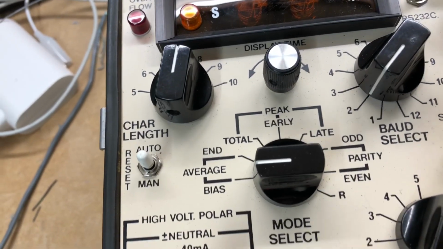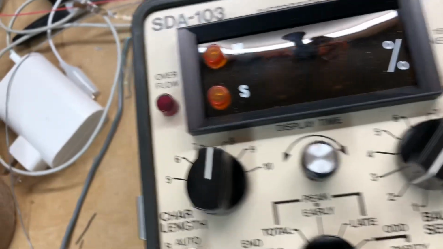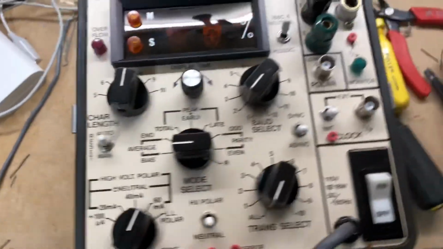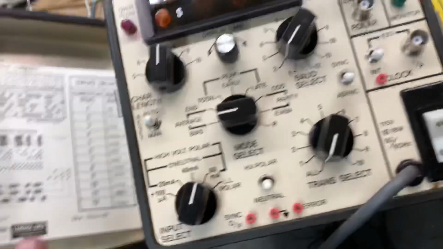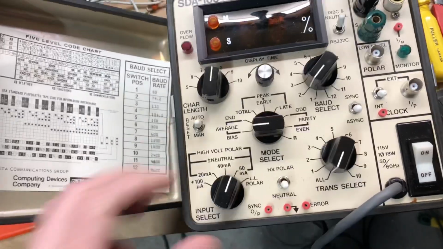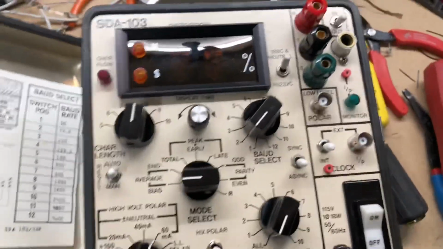Tonight's fun. I have a Computing Devices Company of Canada SDA 103 signal distortion analyzer. This is a device that can be used to analyze signal distortion on a serial line.